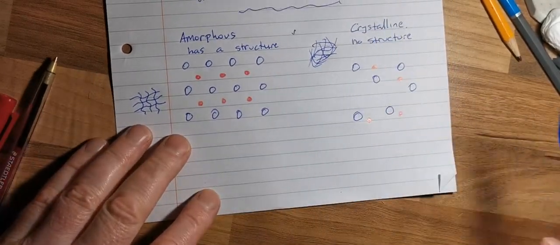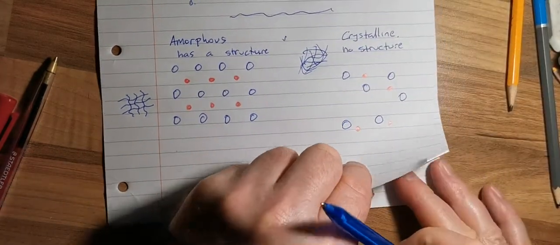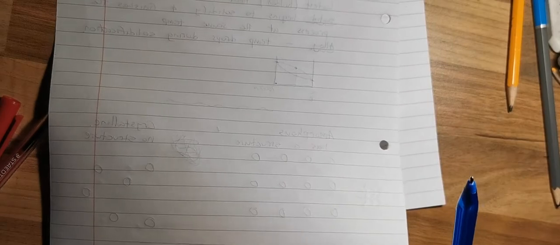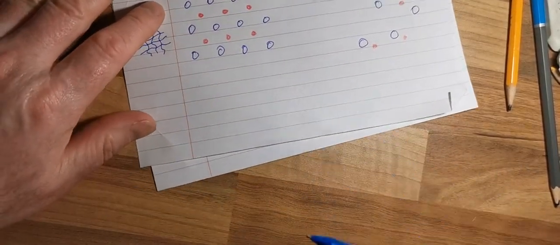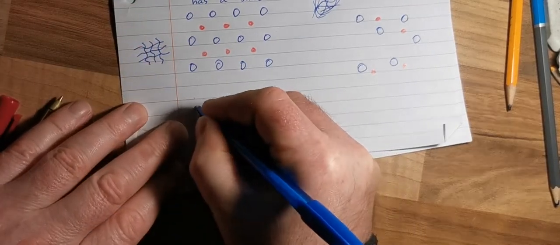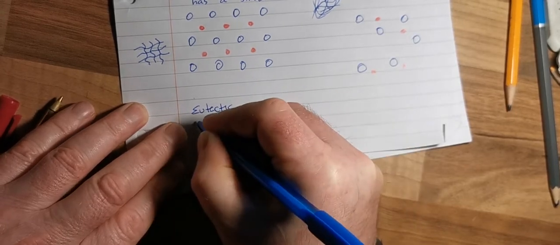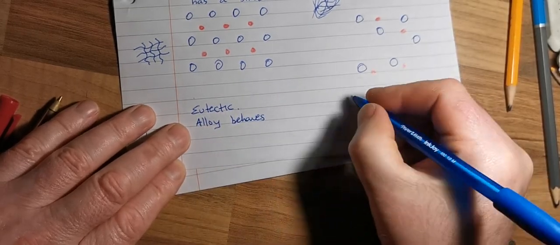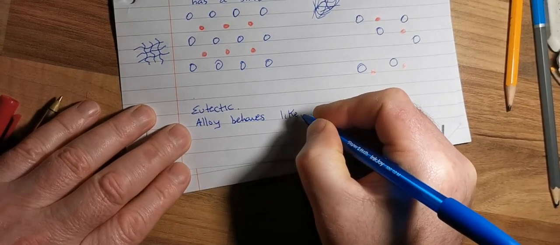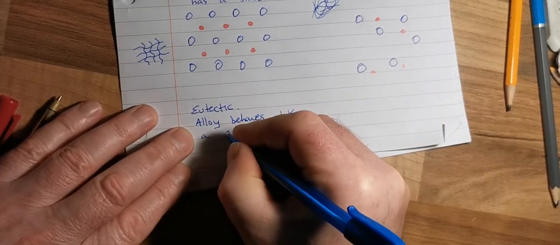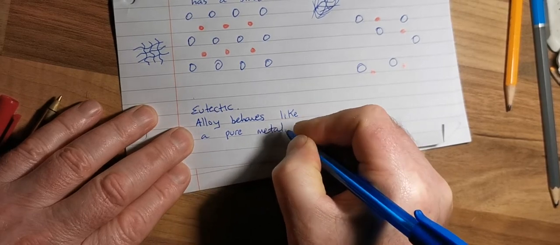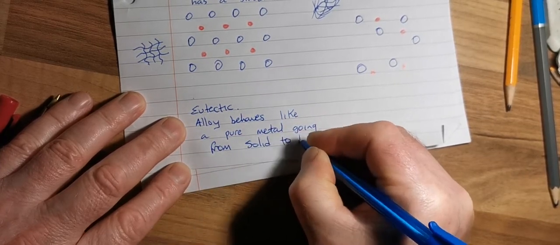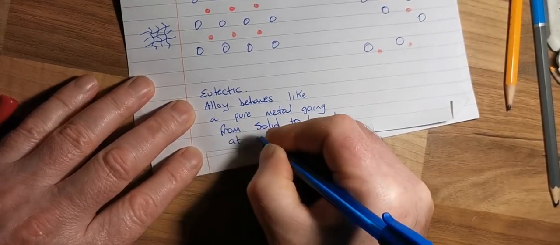And the last one there, the eutectic point versus the eutectoid point, you need to really be doing the iron carbon equilibrium diagram for that. So I'm going to leave that out because it's a question we don't do. All I'm going to say about that is eutectic is where an alloy behaves like a pure metal, going from solid to liquid at one temperature.